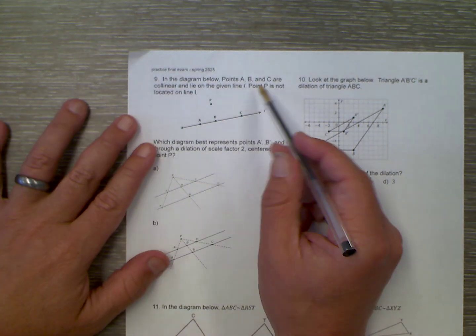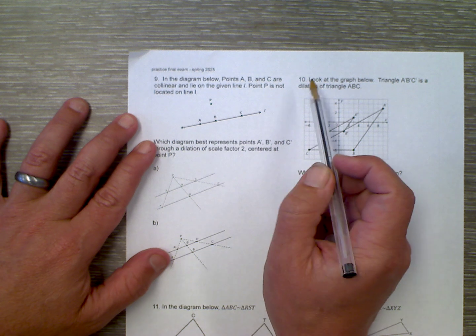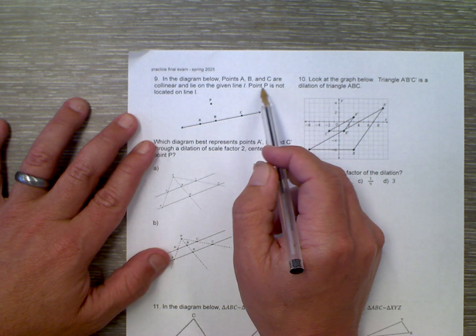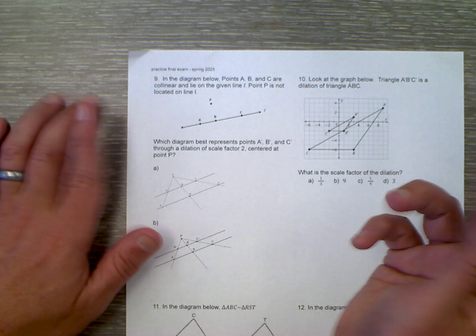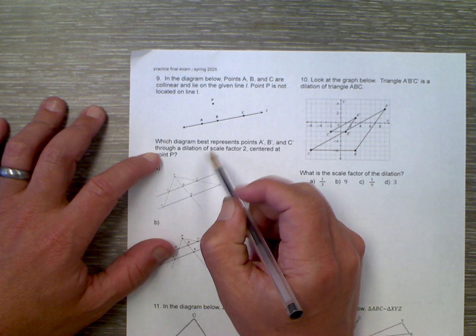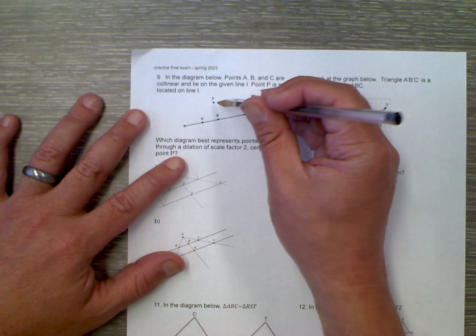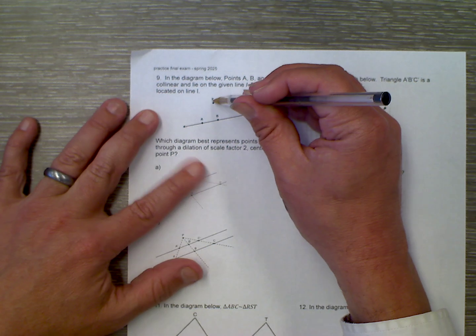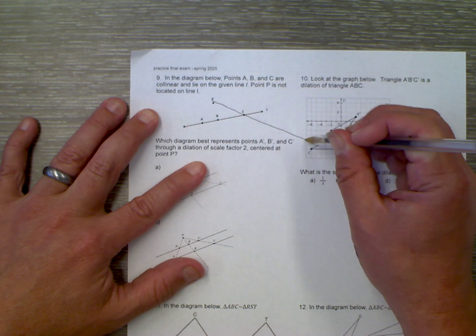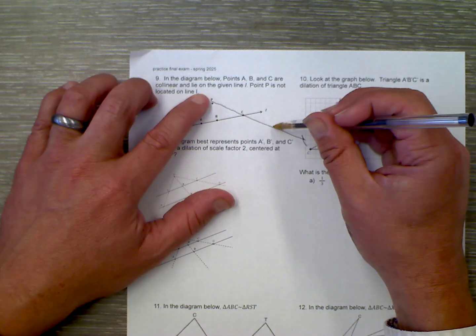All right, so we've got the diagram below. Points A, B, and C are collinear. That means they're on the same line. Okay, point P is not located on the line. Which best represents A, B, and C through a dilation of a scale factor of 2? So if it's scale factor of 2, the points are going to have to be further apart, because whatever you do for this distance here, whatever PC is, you would double it, and it would be out here would be the new C.